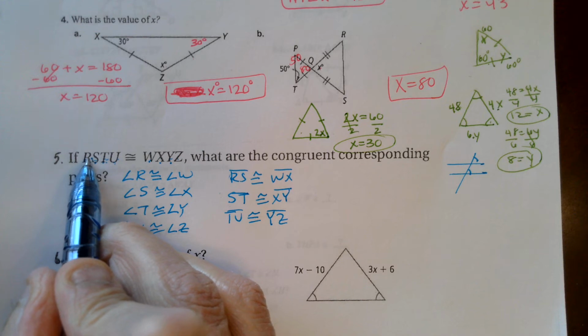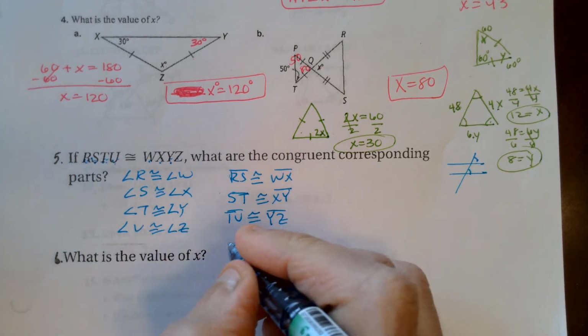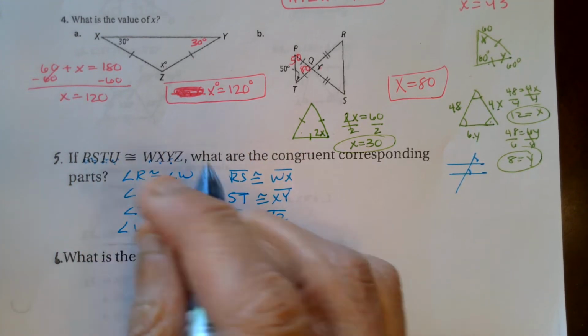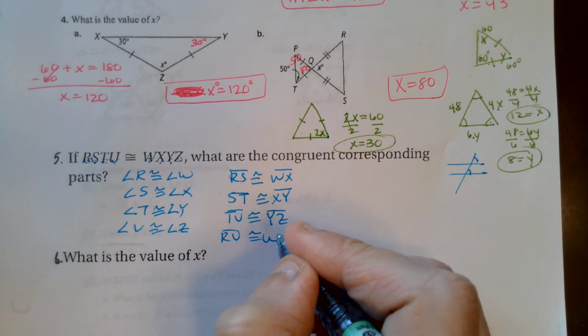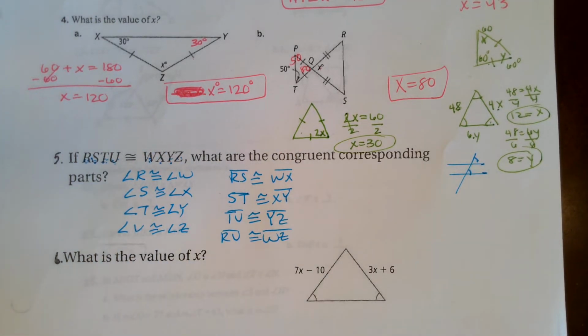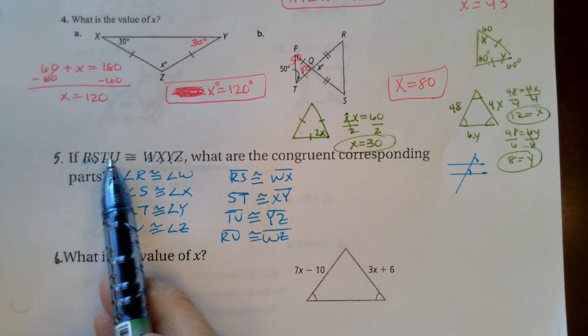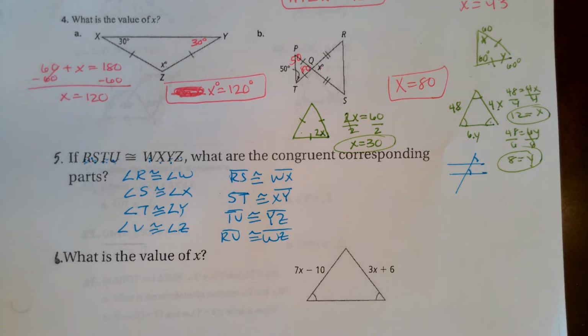And the last one is these outer ones. RU is congruent to WZ. They have to be in that order. They have to be listed correctly. I cannot say RU and ZW. No.